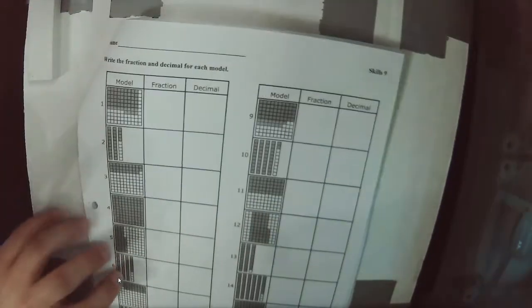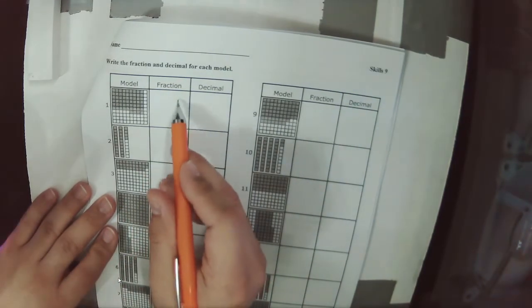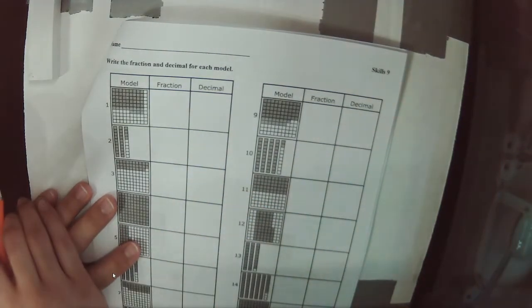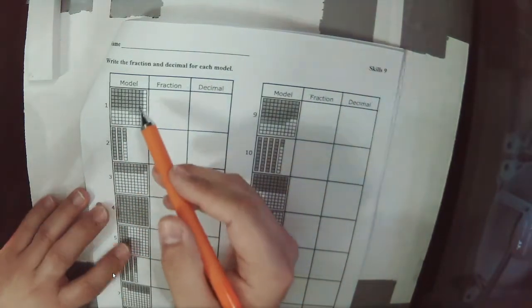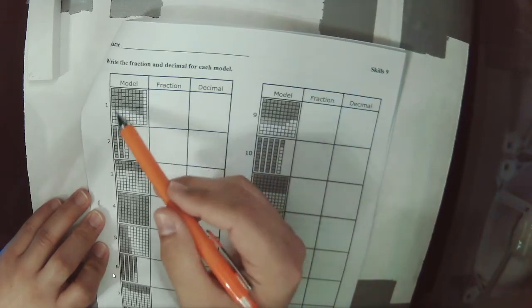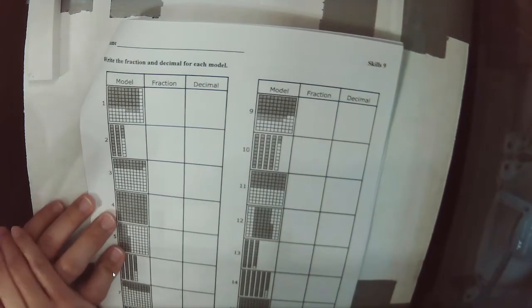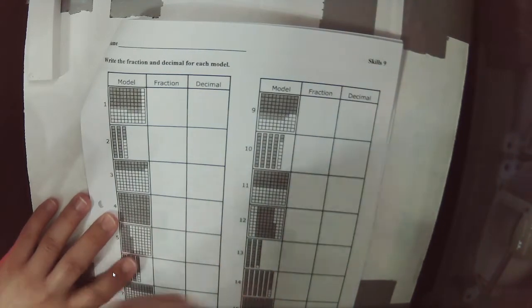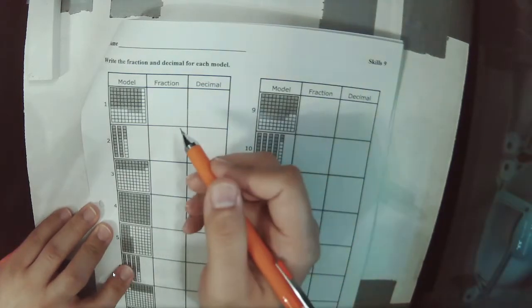So on skills number 9, they give us some models. And next to those models, they have blank spaces for a fraction and for a decimal. All they want us to do is tell them, well, in this model, what are they showing us? What fraction would that be and what decimal would that be? So let's start with the fractions since they give us that blank space first.